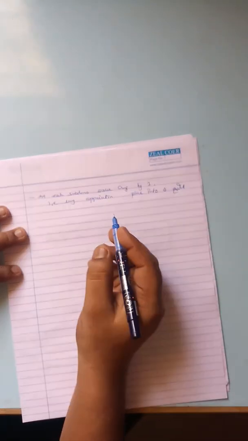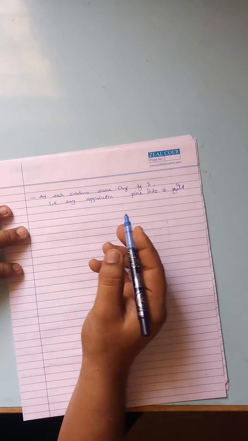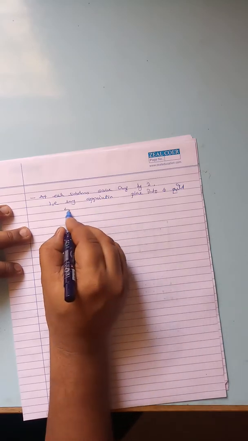But the length changes by a factor of 4.